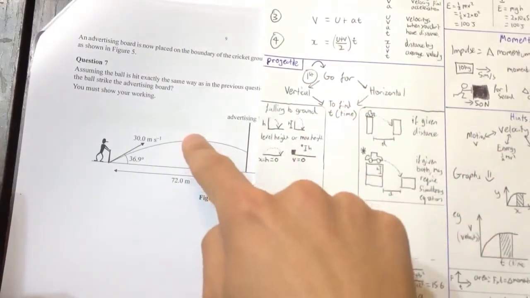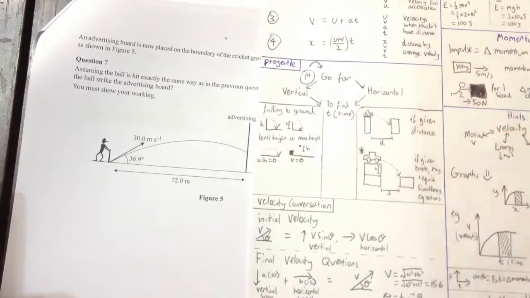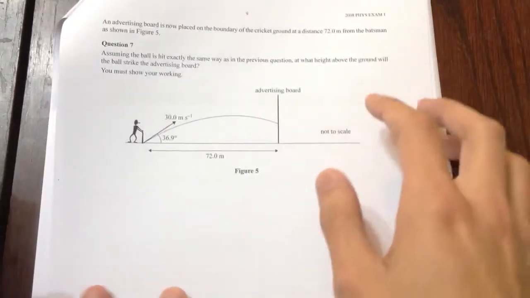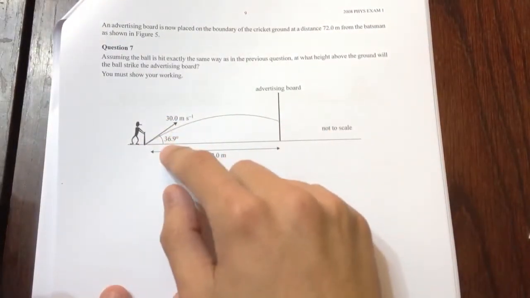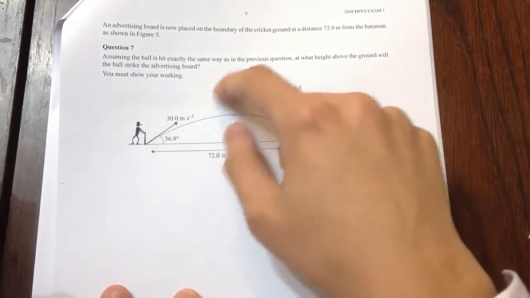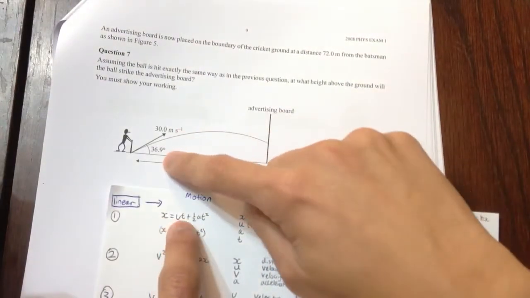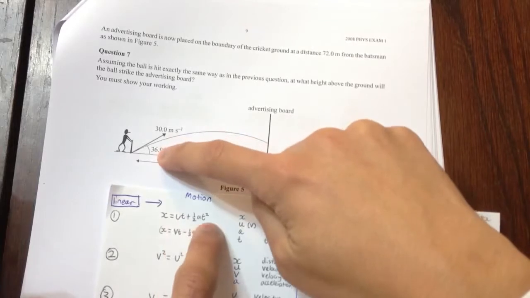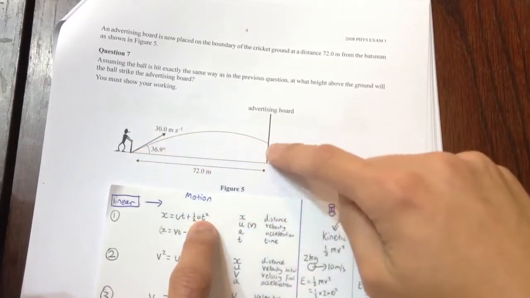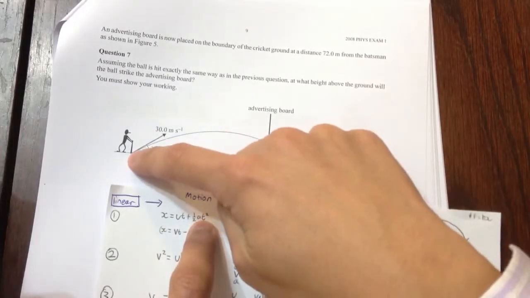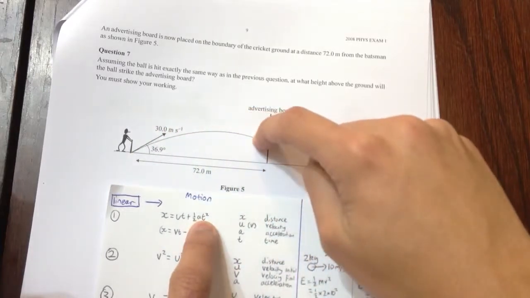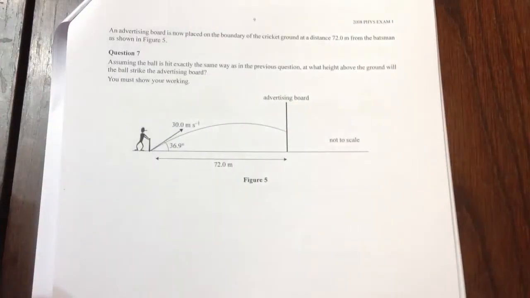But because this is hitting a wall, that tells us we should start with horizontal and get our horizontal information. So in this case, we would have velocity, distance, and acceleration equals 0. That means we just need to use this because we have the distance, the initial velocity, and acceleration is 0. Therefore, we can find time, and then we put time into the vertical velocity to give us the height.